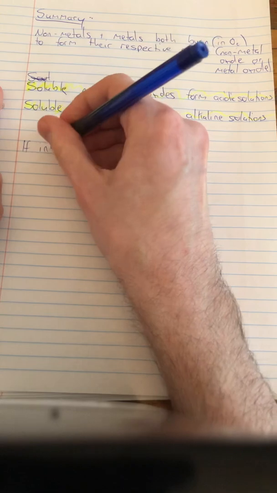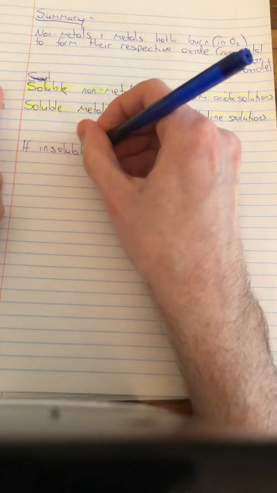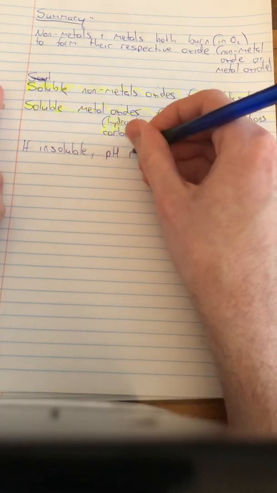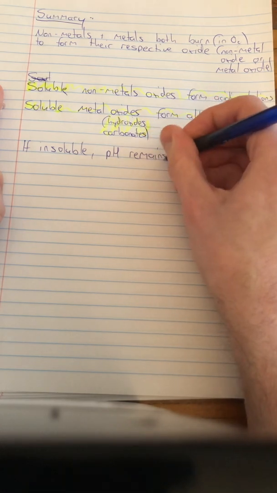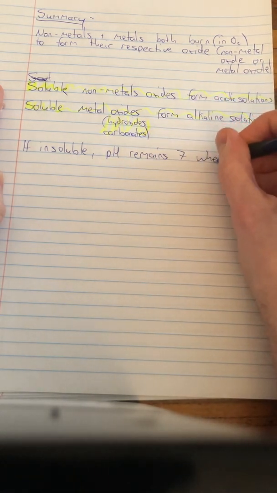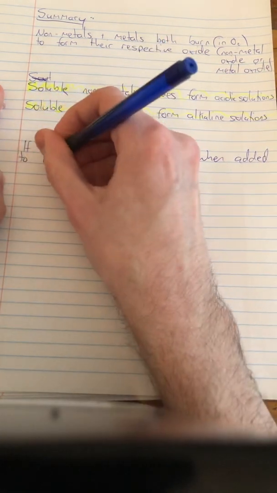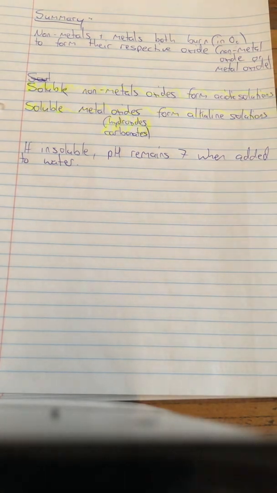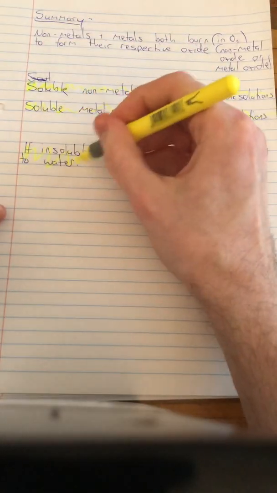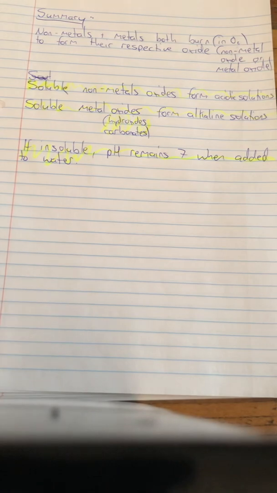If insoluble, pH remains 7 when added to water. Again, that's worthy of a highlight. So that's what you need to know. It's so important that you know that.